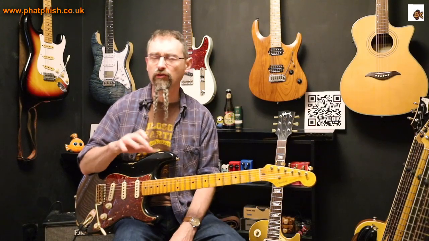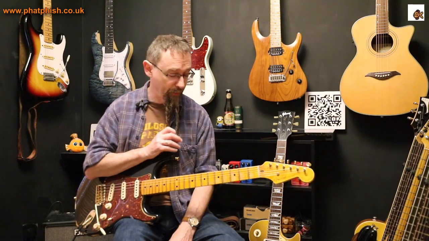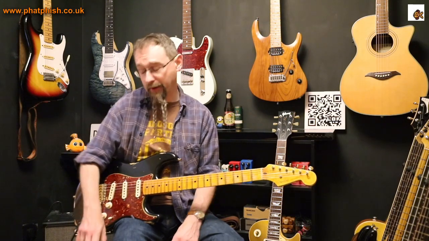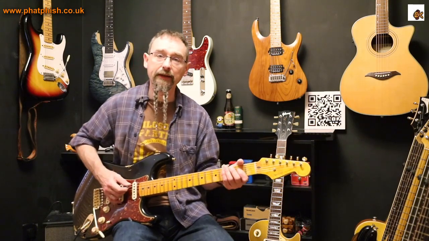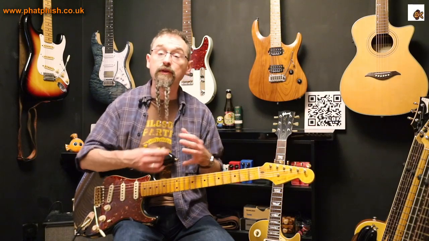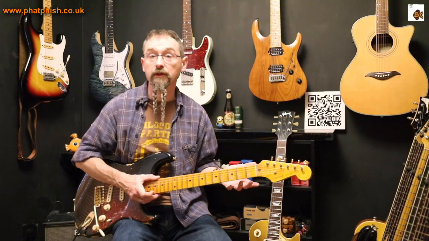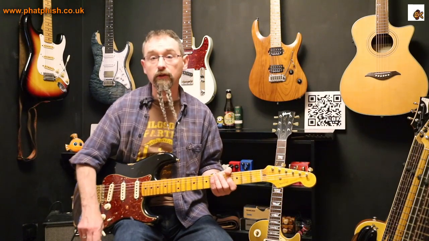And you will find other Strats that have much more trebly pickups, particularly in the bridge setting. And this is where the EQ pedal can help us, because if we want something that's a little bit fatter, maybe even something that's more akin to the fat sound of a humbucker, but we don't have a humbucker equipped guitar with us, we can use the EQ pedal.